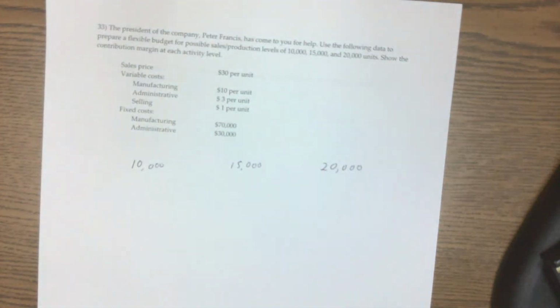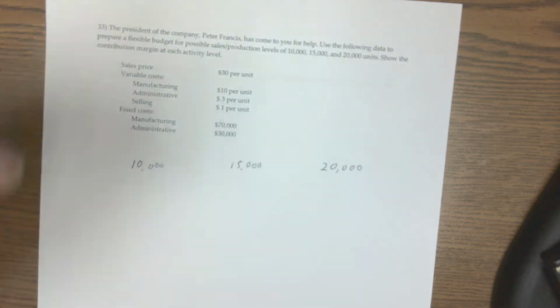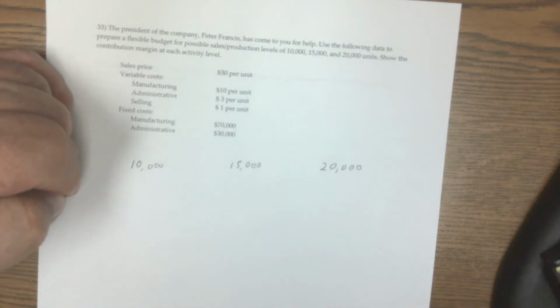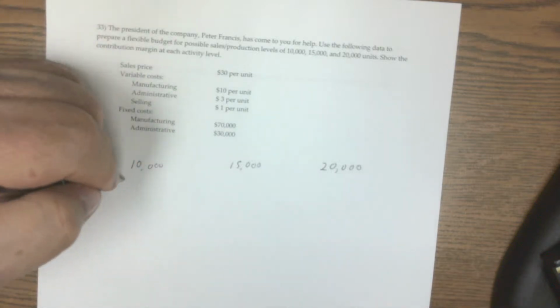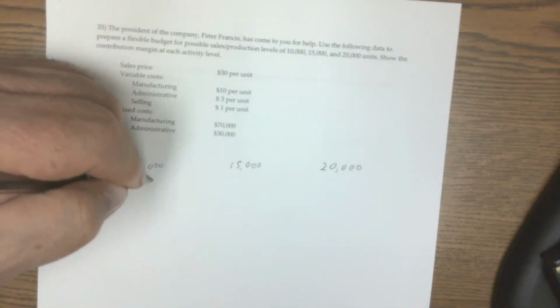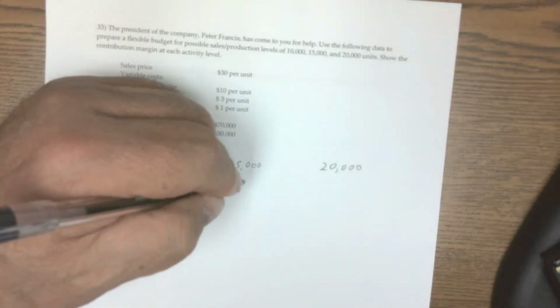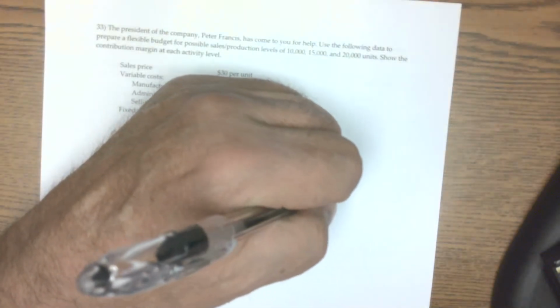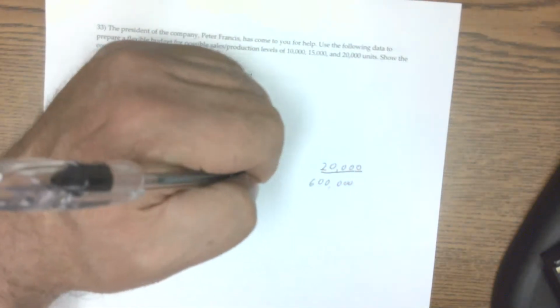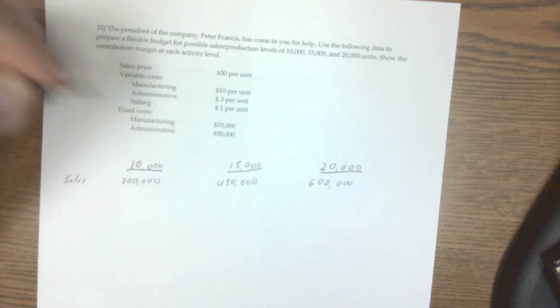And the reason we do a flexible budget before the fact is so that, as things are going along, we have benchmarks to see how we're doing. Oh, we sold this many. Here's what our expenses should be. So our sales should be. So our sales is $30 a unit. So that would be 300,000 there, 450,000 there, and 600,000 there. Underline these. So not trying to add them together.